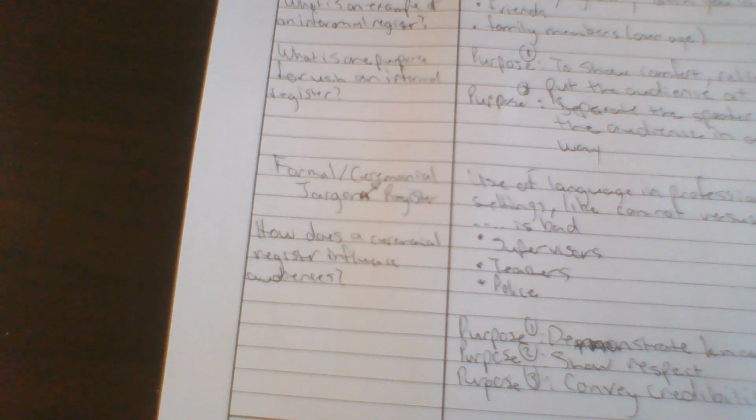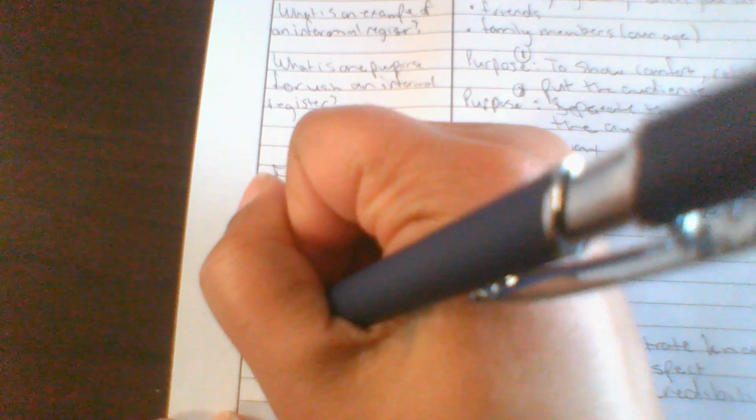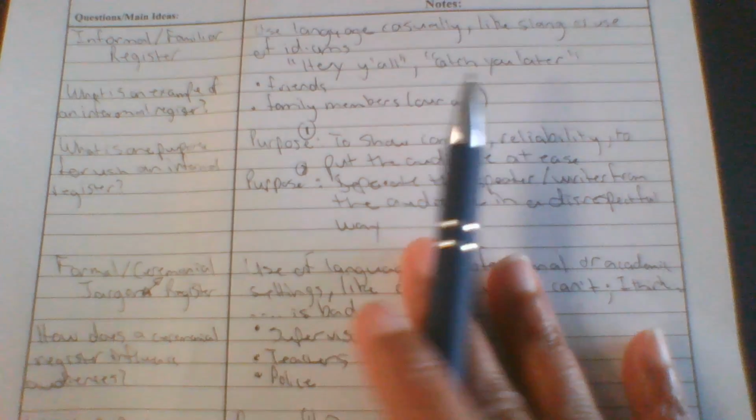And then we could also ask a connection question. Which people in your life would you use a formal register with? I used ceremonial before, so I would use formal now. Okay. So now I have questions. I definitely know the answers. And now I'm ready to summarize the information at the bottom.